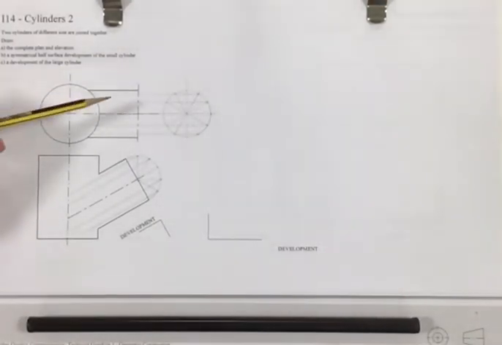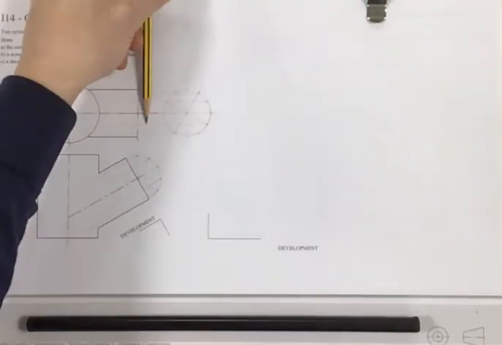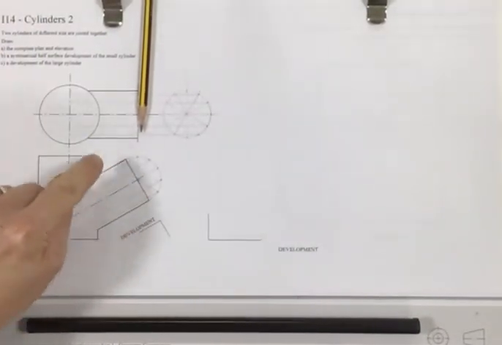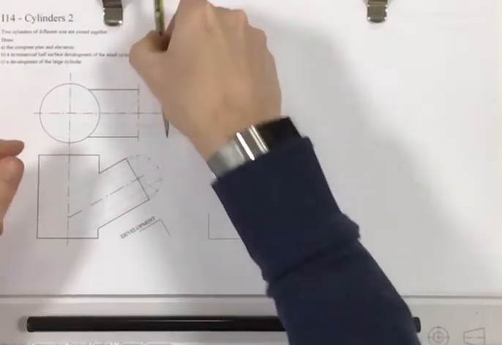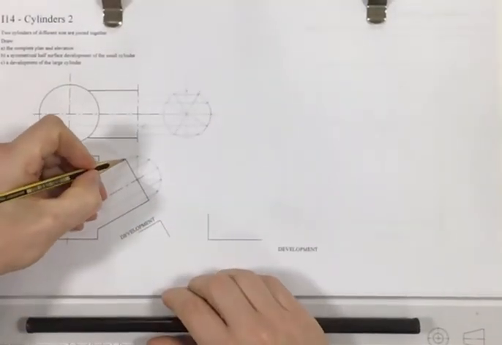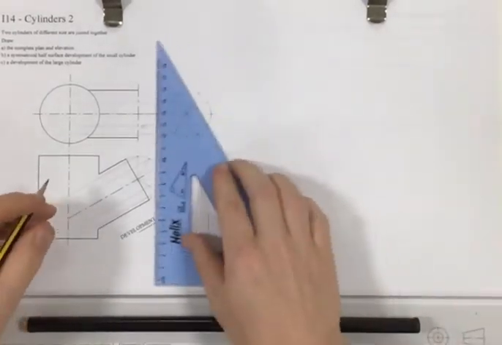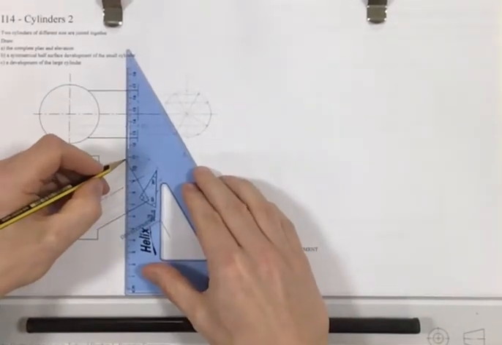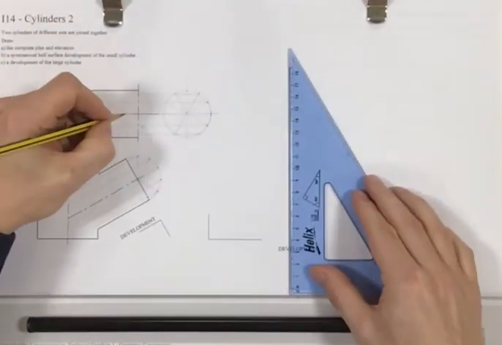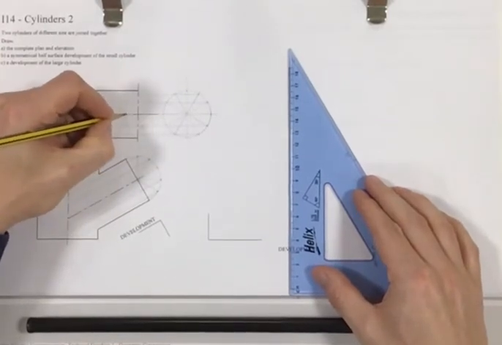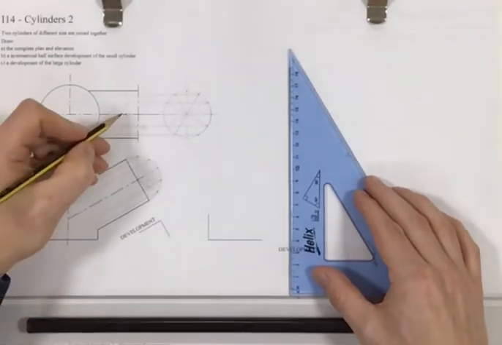Now, firstly, this plan is incomplete because as we look down on top of it, in the direction of my pencil, you can see that this sloped surface here will result in the pipe starting here and finishing here. So, let's project up those points. That point there will cut through and it will feature there.